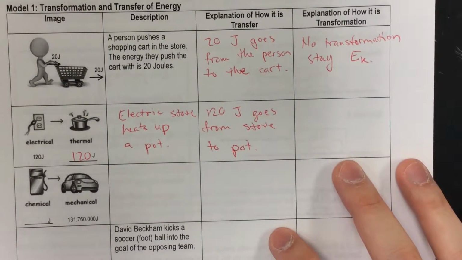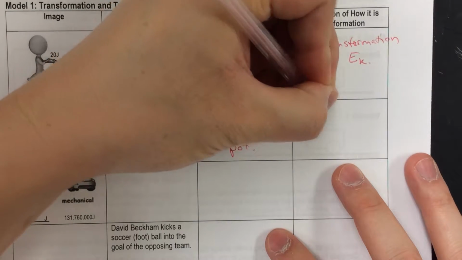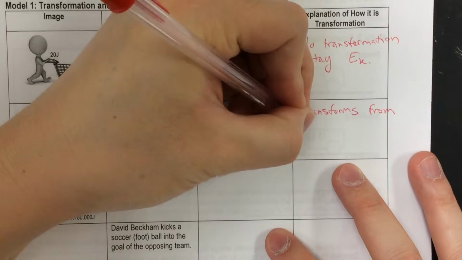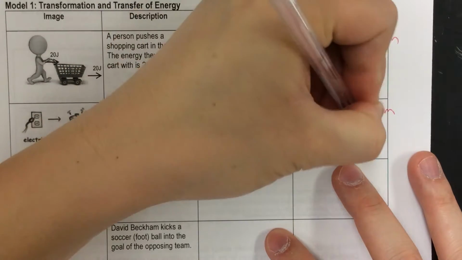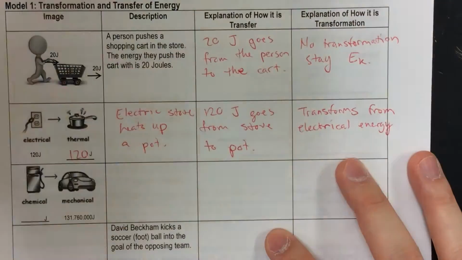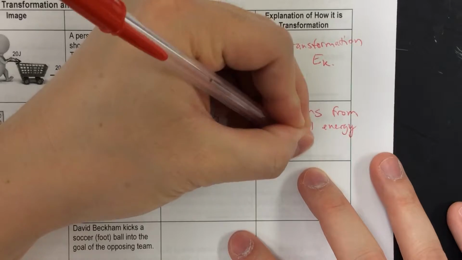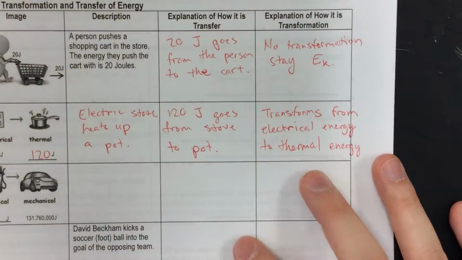So then how's it transformation? It transforms from electrical energy, right? Transforms from electrical energy to thermal energy. And it's changed type.